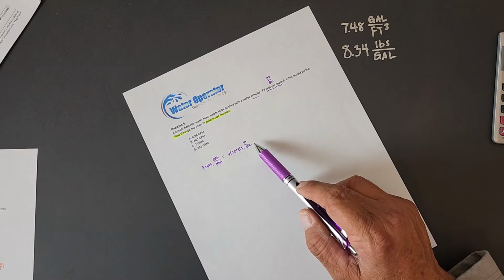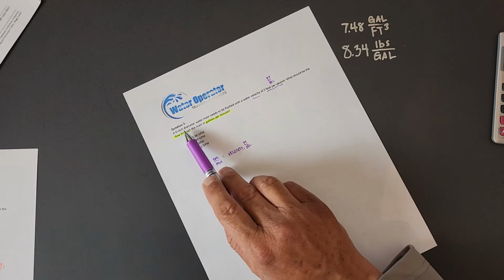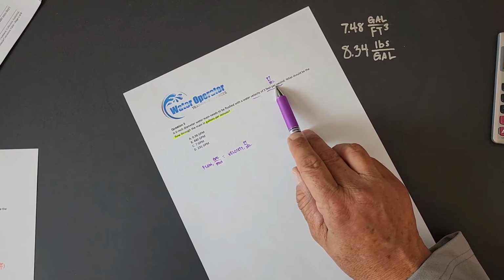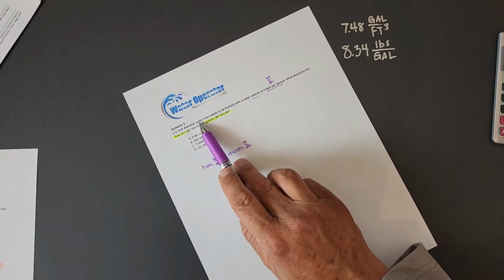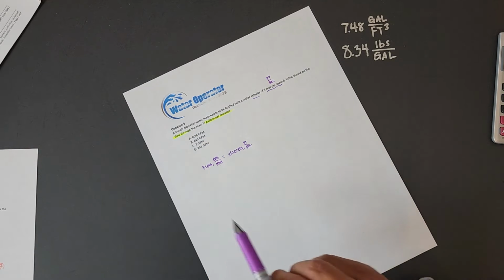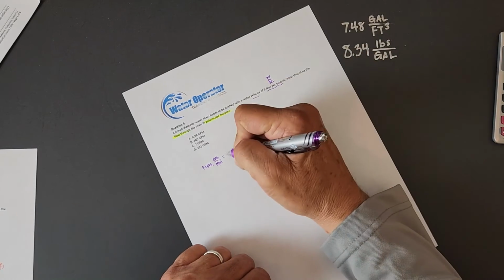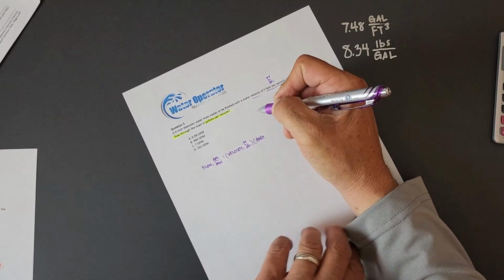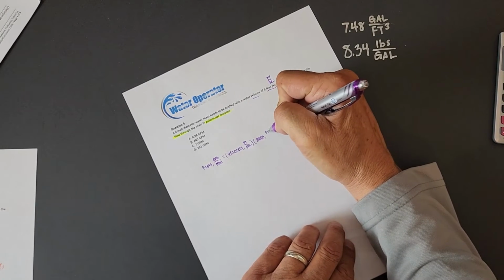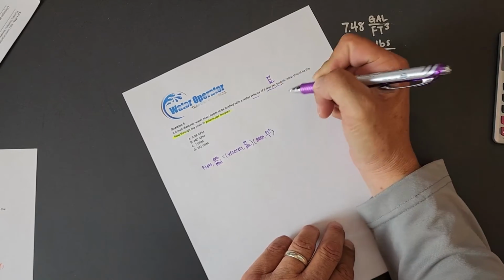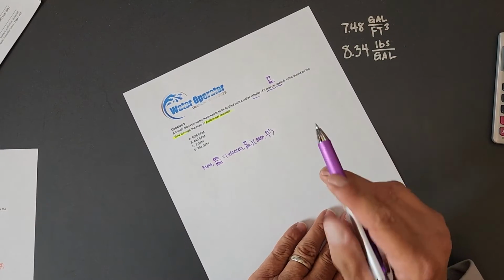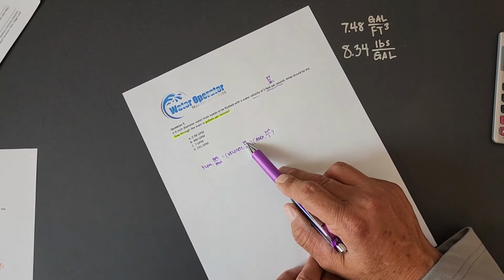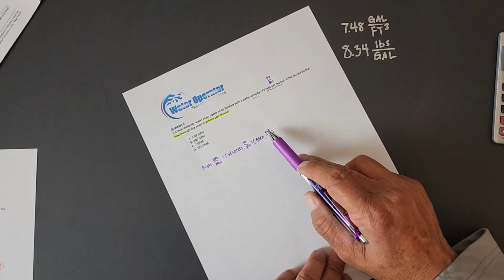So I think what I'm going to need to do, and because I have a 6-inch diameter water main traveling at a velocity of 5 feet per second, it looks like I'm going to have to calculate out the area. So I'm going to multiply this times area, and I'll show you why. Now remember, there are 7.48 gallons per cubic foot. I already have a foot here. I have 2 of them here.